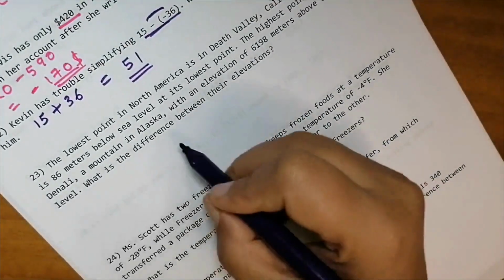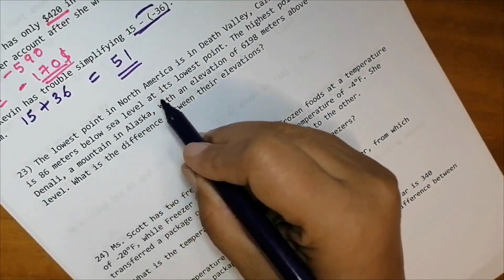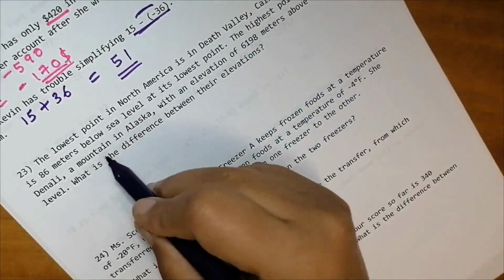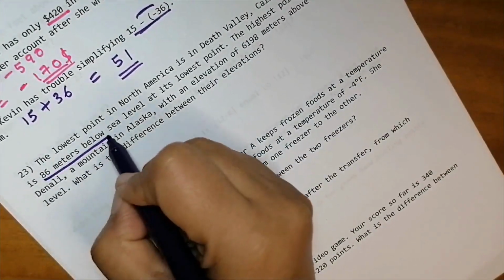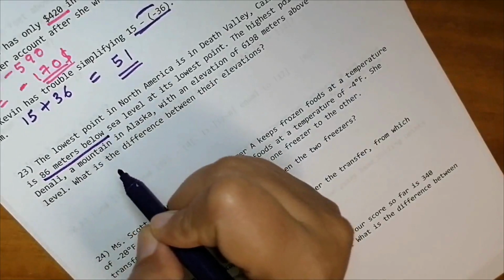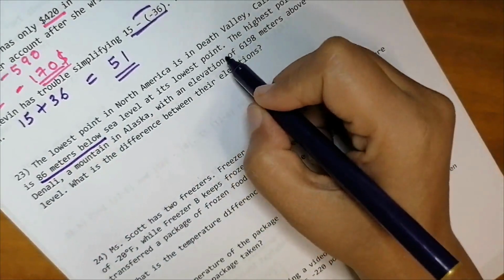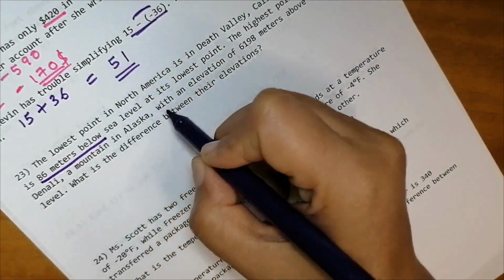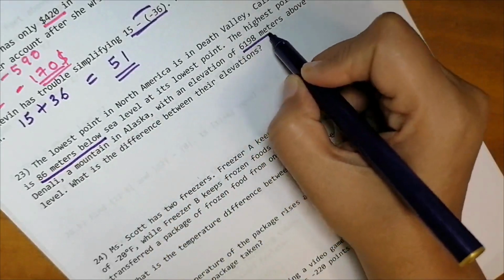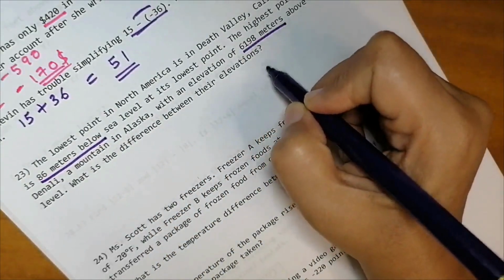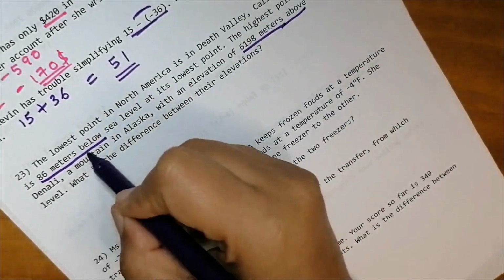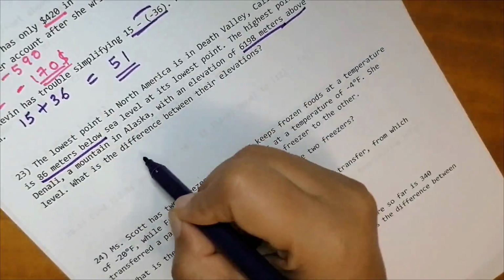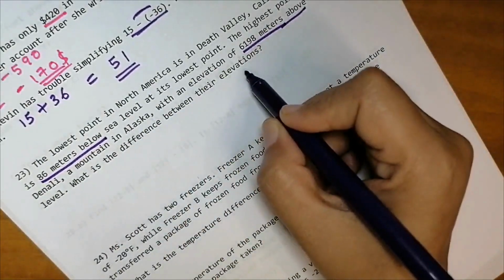Okay, next one. The lowest point in North America is in Death Valley, California, which is 86 meters below sea level. Okay, at its lowest point. The highest point is Denali, a mountain in Alaska with an elevation of 6198 meters above sea level. Below, so this is minus, and this is above, so this is plus. What is the difference between their elevations?